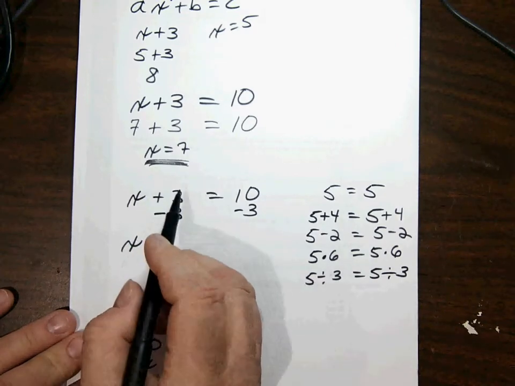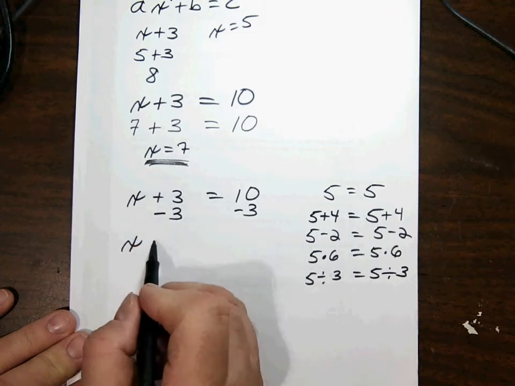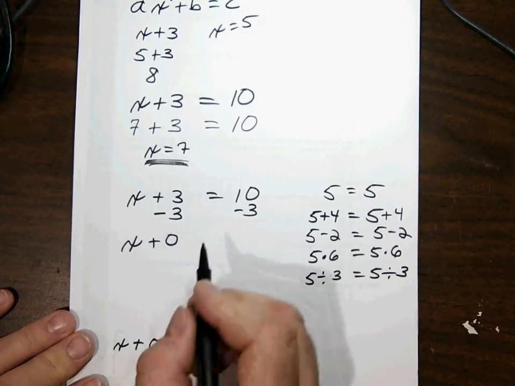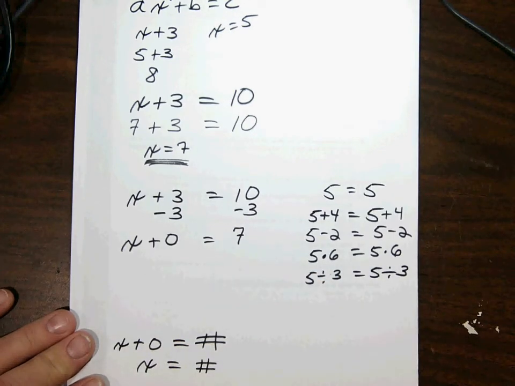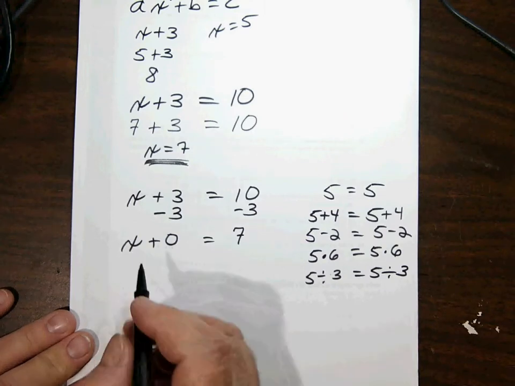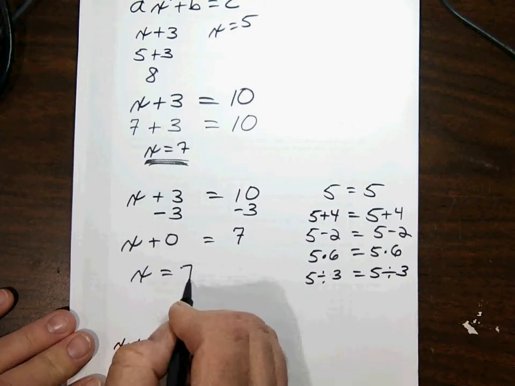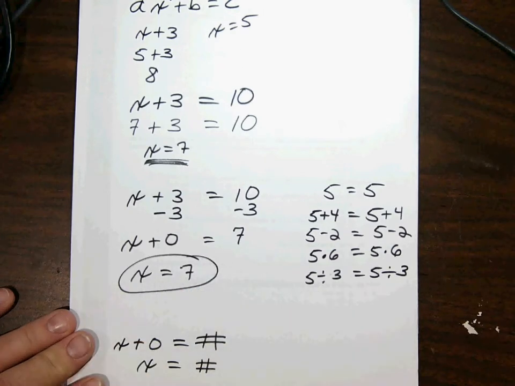Now I've got x. The plus 3 minus 3 goes to 0, so I've got x plus 0 equals whatever 10 minus 3 is, some number, and look at that. I got x plus 0 equals number. Okay, now we won't show the plus 0. We'll just say x equals number, and what do you know, we got our answer.